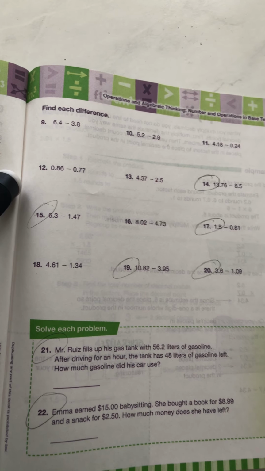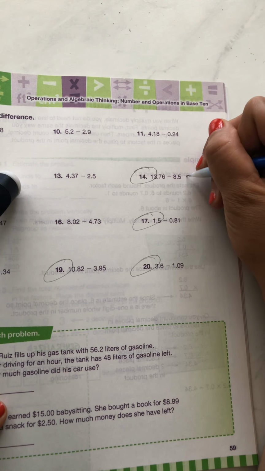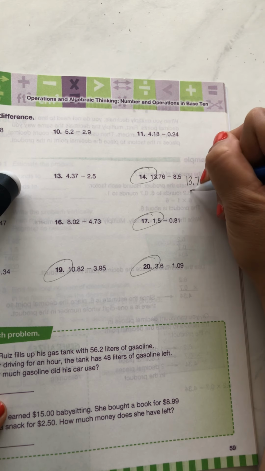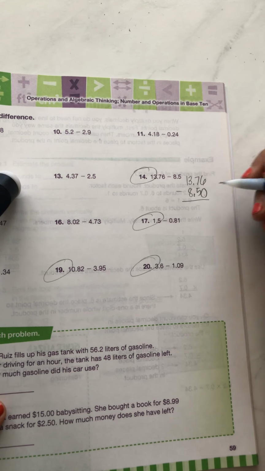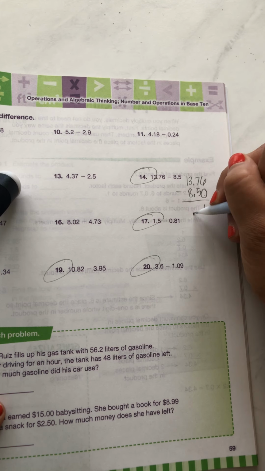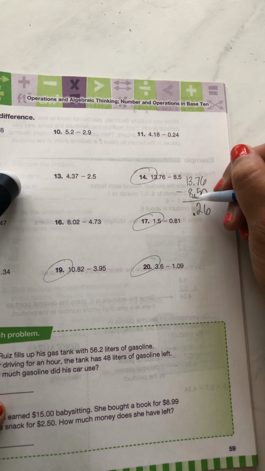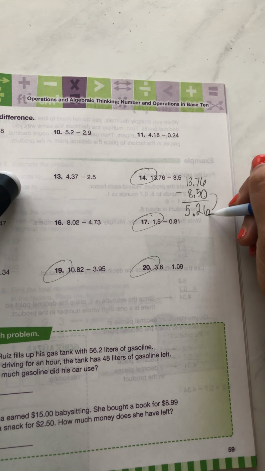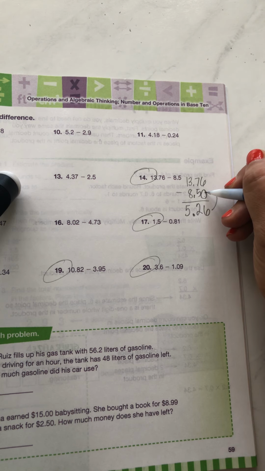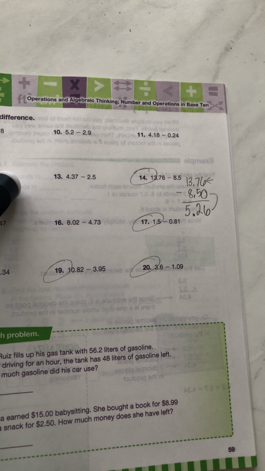So for example, I will do this one with you. 13.76 minus 8.5. So I put the larger number on top. I line up the decimal. I place a 0 here to hold that place value, and then I subtract. And my final answer is 5 and 26 hundredths. And you can use a calculator to check that work. Or you could always add the difference and the smaller of the numbers that you subtracted, and you should get the larger number.